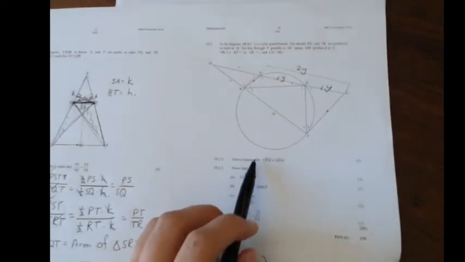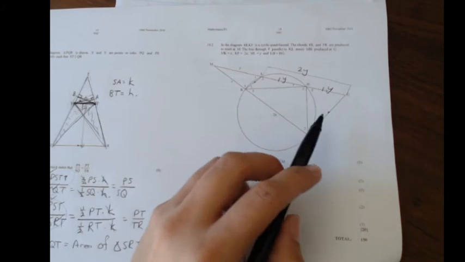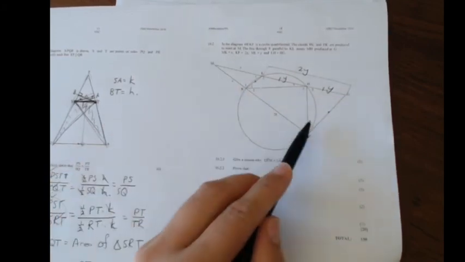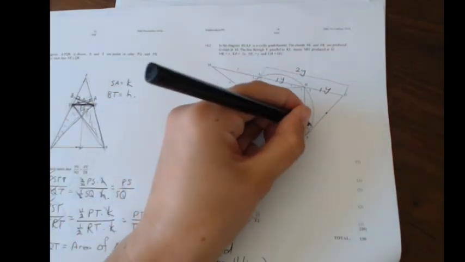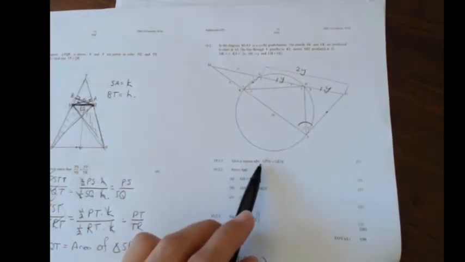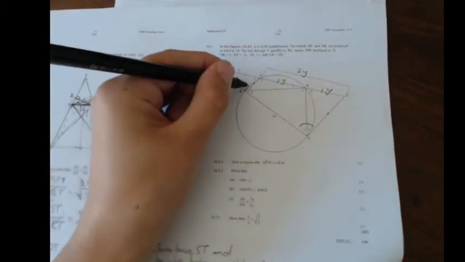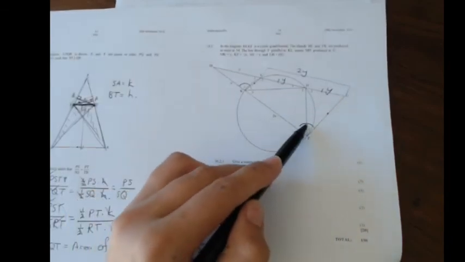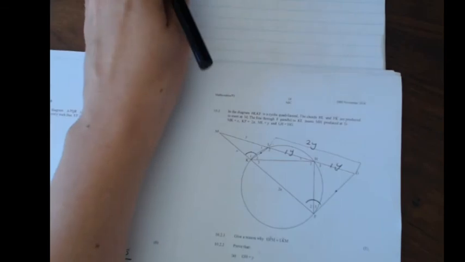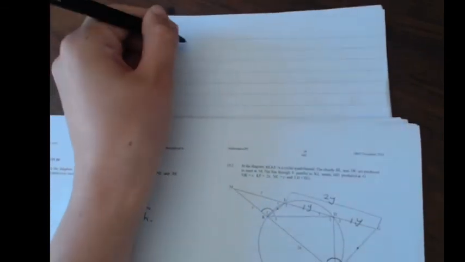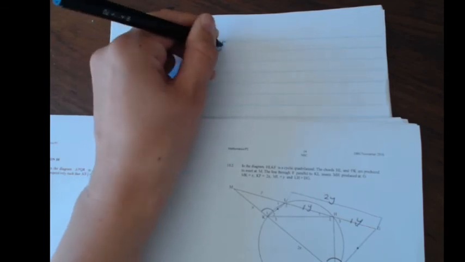Give a reason why GFM, this angle there, GFM, F1 and 2, is equal to LKM, this angle there. Well, there's my parallel lines, and those are obviously corresponding angles. So 10.2.1, it's because it's corresponding angles.